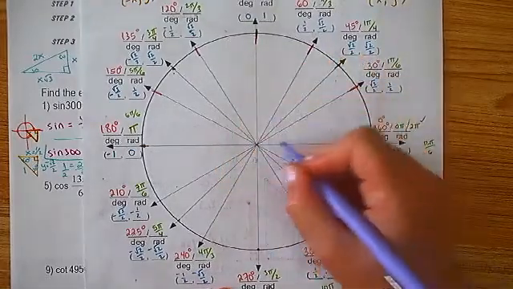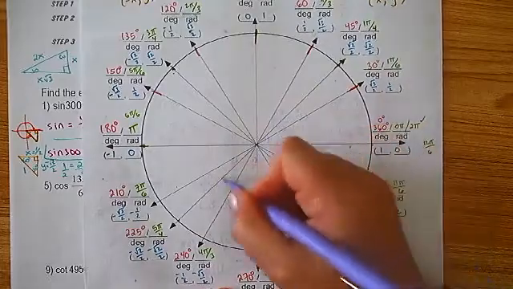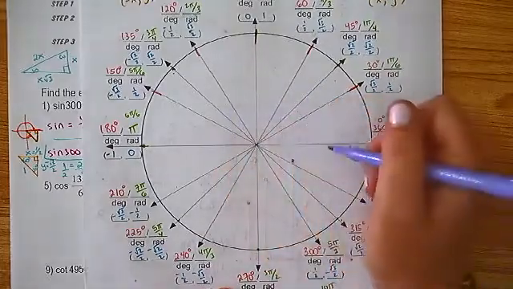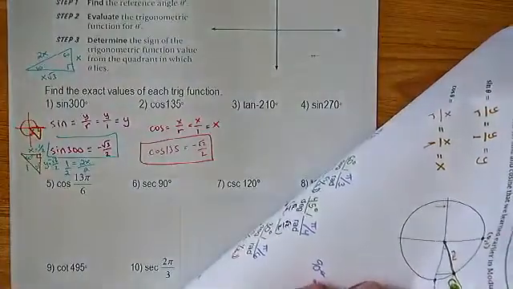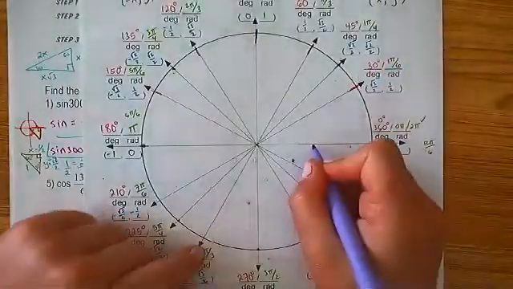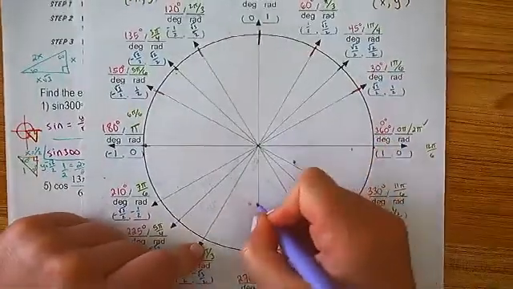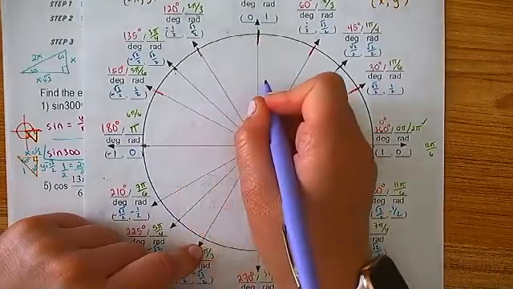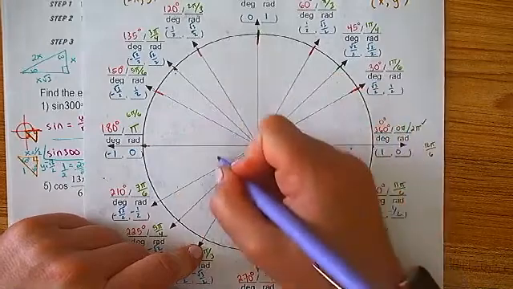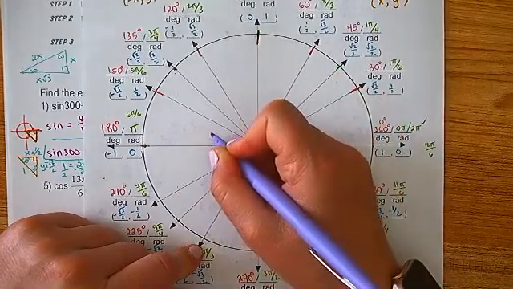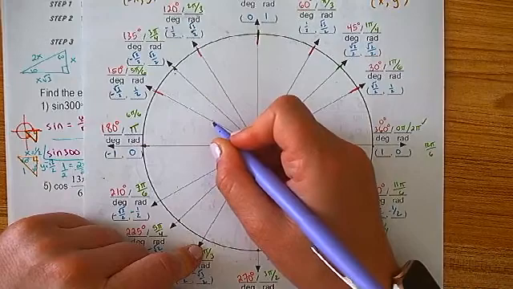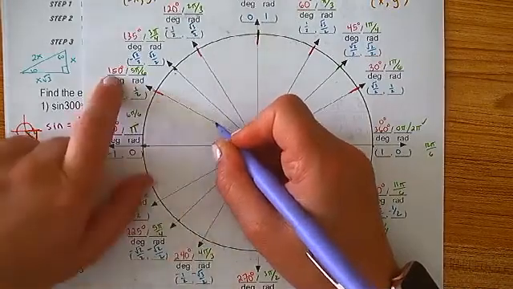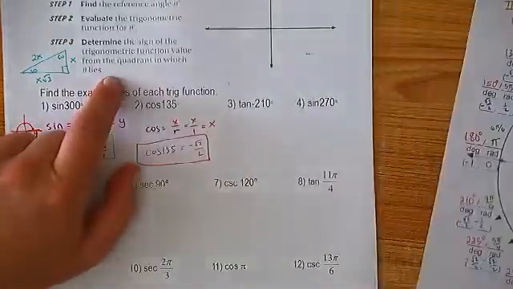Negative angles go again from the initial clockwise. So that's a negative degree. So if I'm looking at negative 210, well, we're going to go clockwise. That's negative 90. That's negative 180. And that's negative 270. So negative 180 plus 30 is negative 210. So negative 210 is the same as 150 degrees.